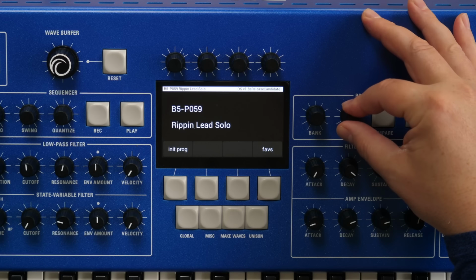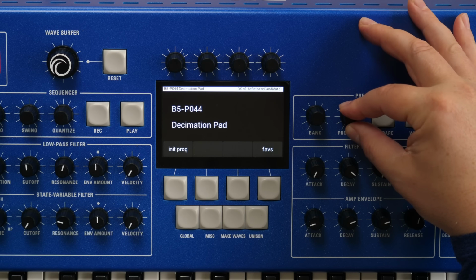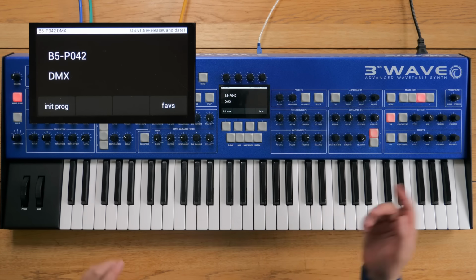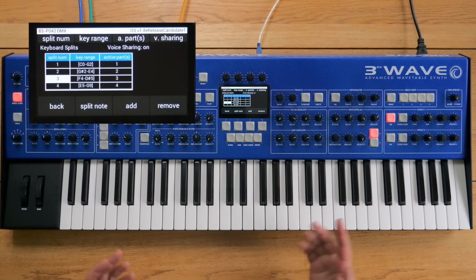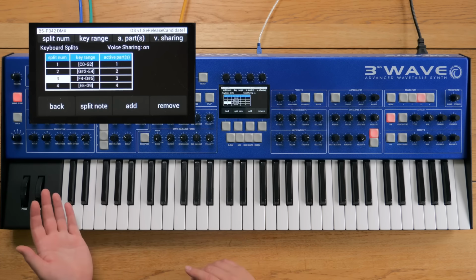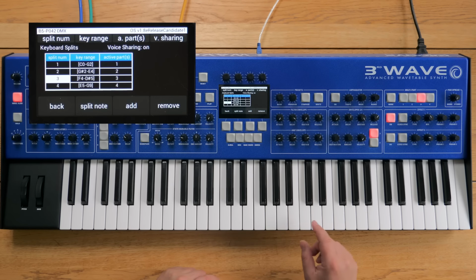We come back to this DMX patch. It was at 42. And we look at the splits on this. We can see we've got the 4 different ranges. C to G2. That's the drums. After that, we've got groove synthesis. And then from F4.